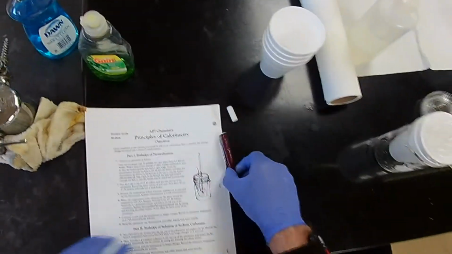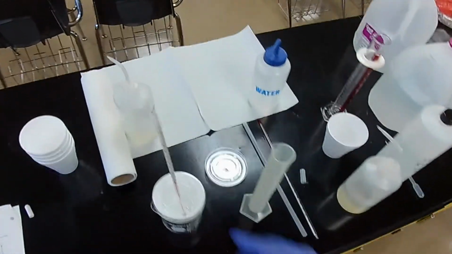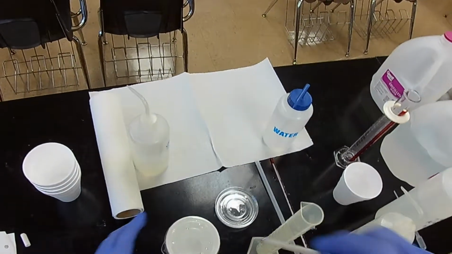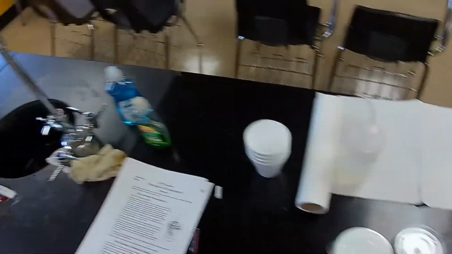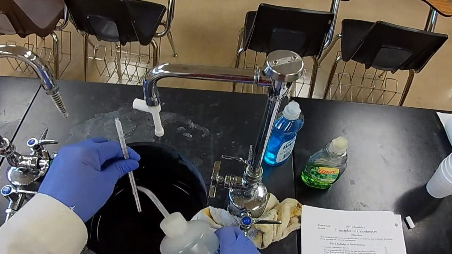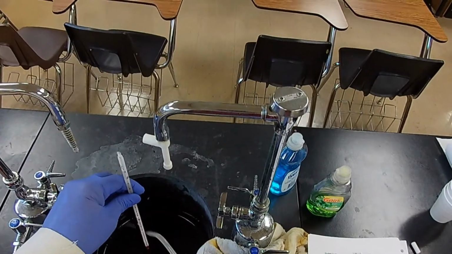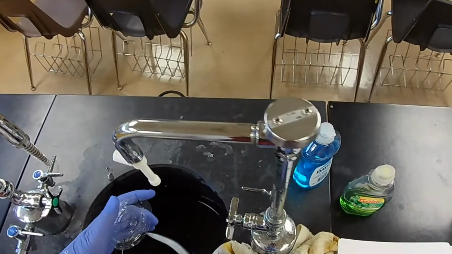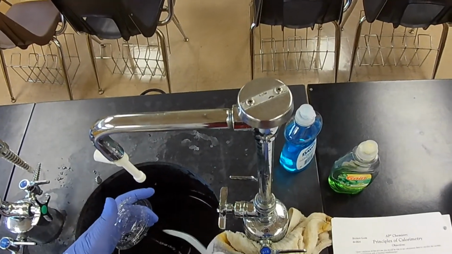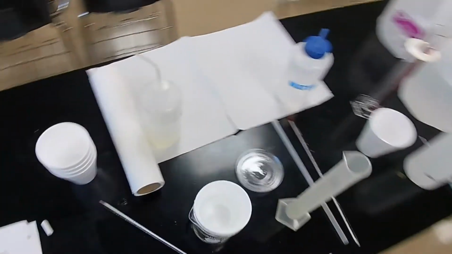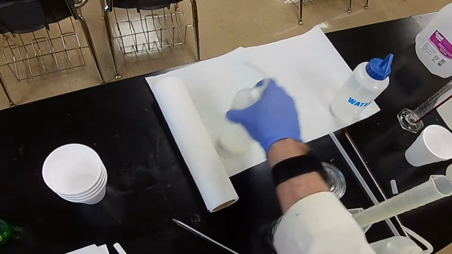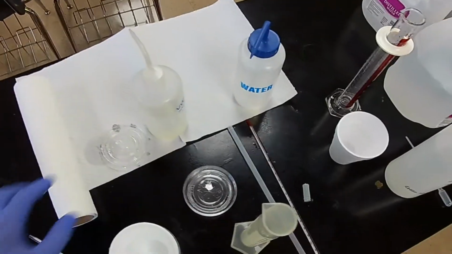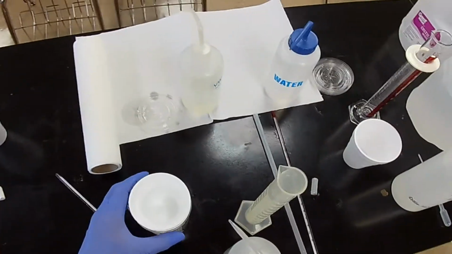Okay. So, what do we need for that one? Well, we need to start fresh. We need to rinse this off because there's excess acid. Remember? We put excess acid in there so that the reaction would be complete. So we clean our calorimeter. Make sure there's nothing left behind. Don't want to lose that lid because that is part of our calorimeter.